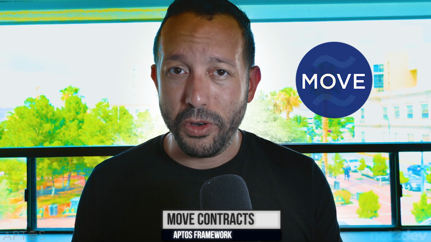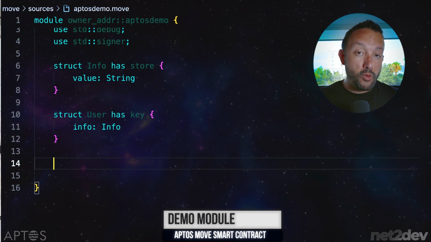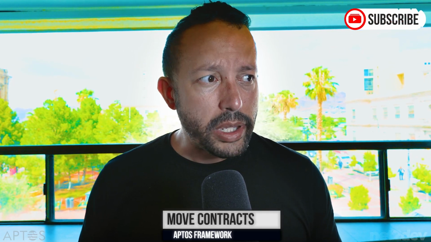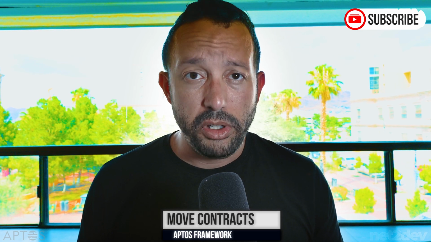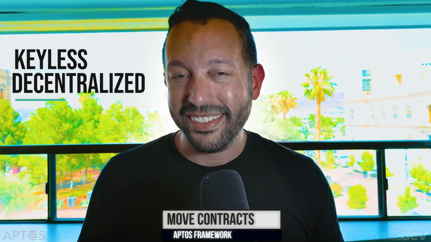I built a tutorial. It's going to be a very, very, very interesting tutorial in which we will write our Move smart contract, and I guarantee you that you will become more familiar and comfortable, so that you can continue the journey developing Move smart contracts. So you can finally deploy a keyless decentralized application.